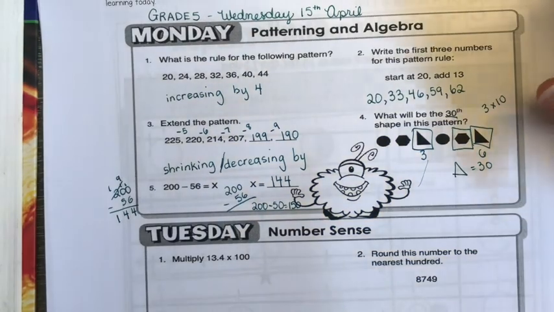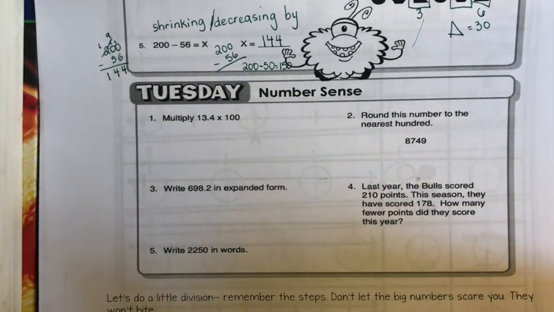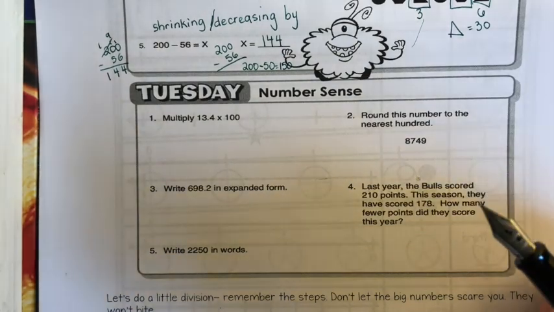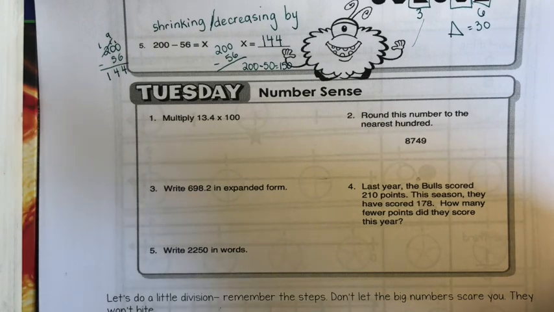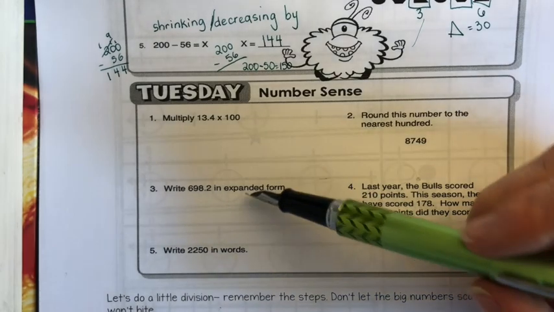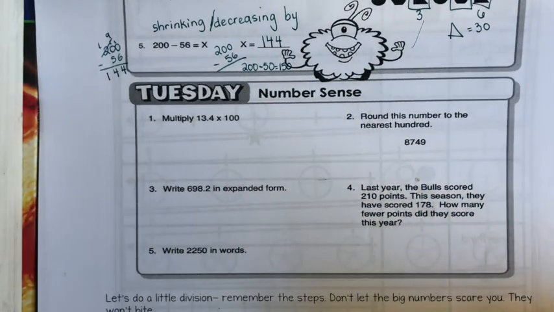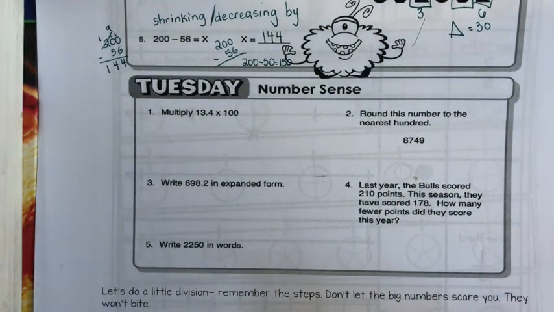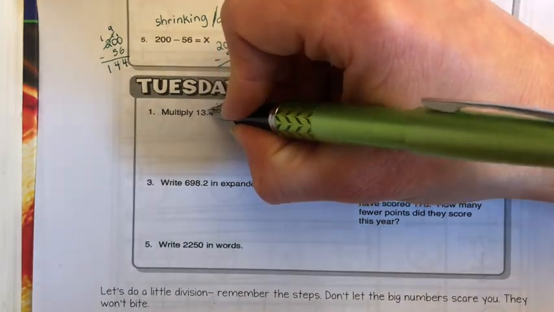Okay, let's move on to Tuesday, aka our second daily math for today, grade 5. So it's asking me to multiply 13.4, and I'm going to multiply it by 100. So to do that, all I do is I move my decimal place, right? By 2 zeros. It's not something we've really got into yet, but I will help you right now and make you realize it's no scary thing.